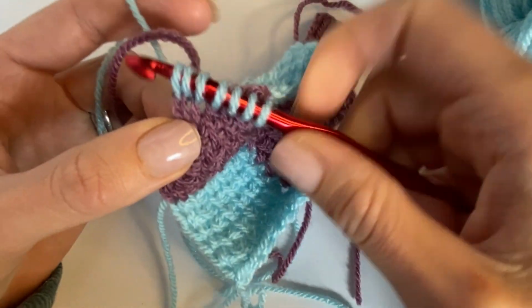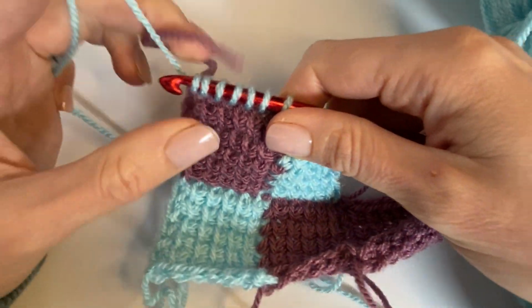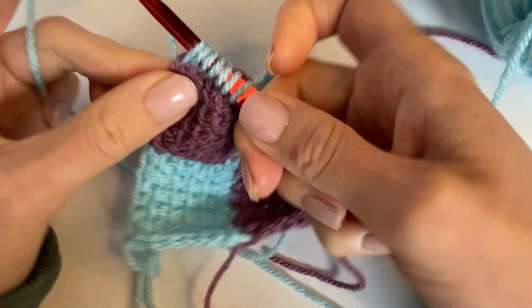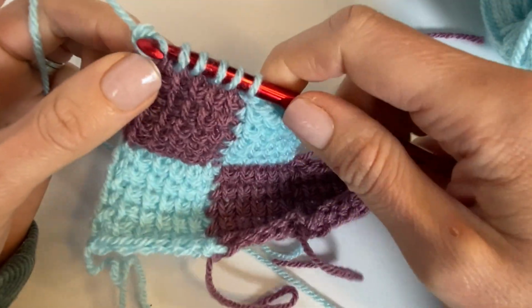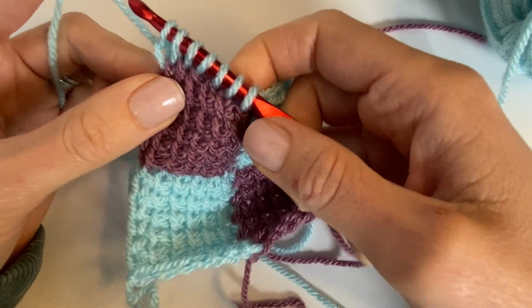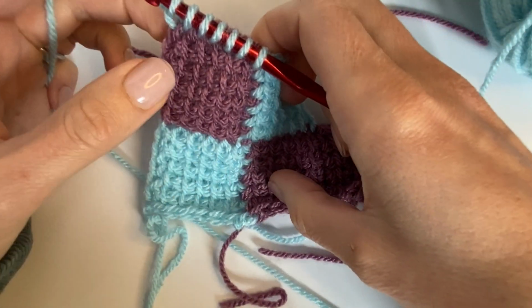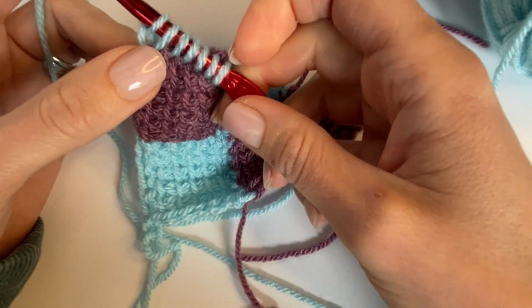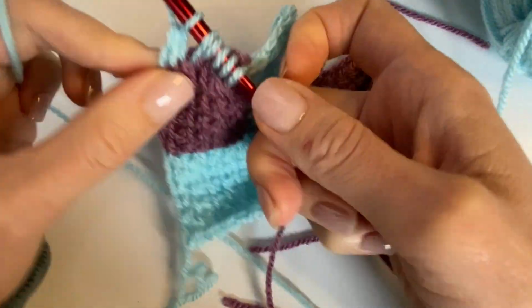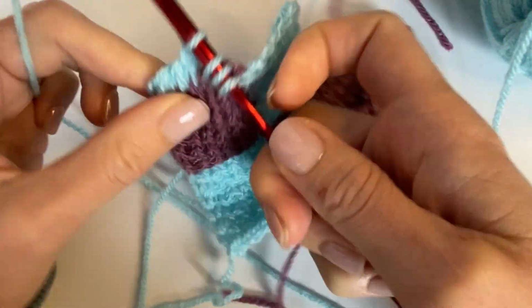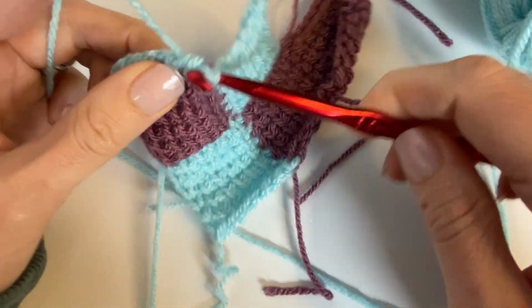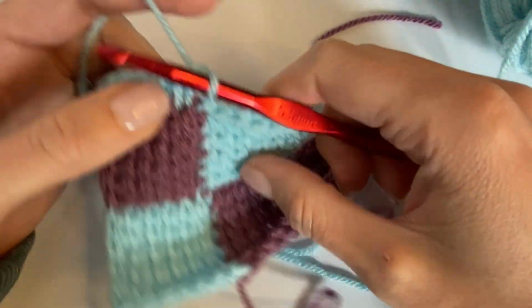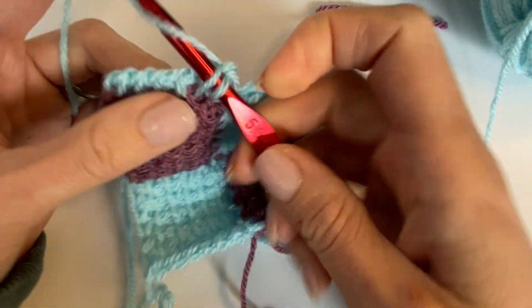Okay, 7. So then this is exactly the same as we did for our other ending square or final square. We do our chain 1, so our yarn over and pull through 1 before we yarn over and pull through 2, and then we do our 5 rows and bind off, and that is it really.